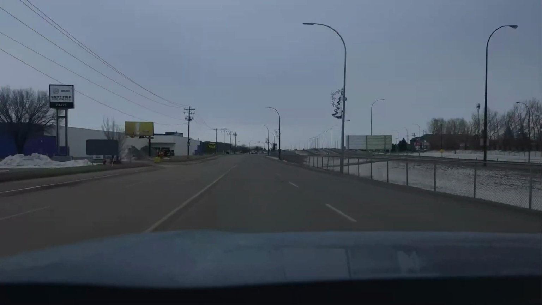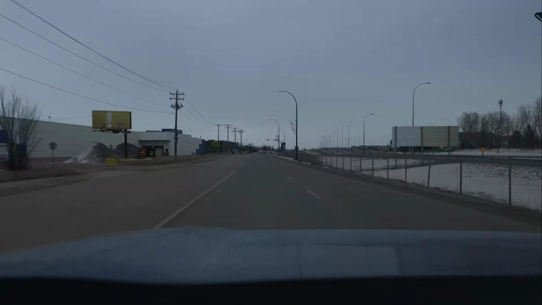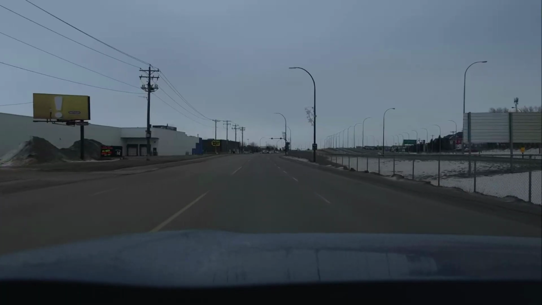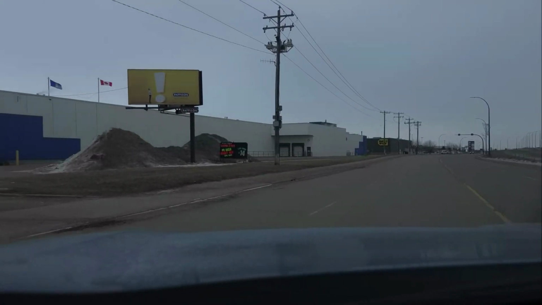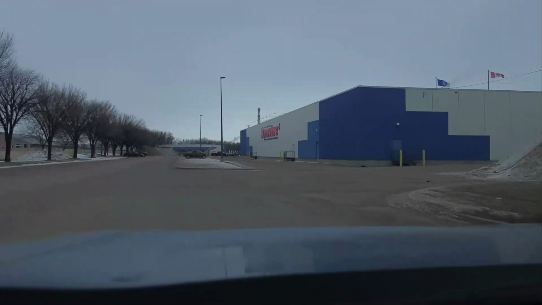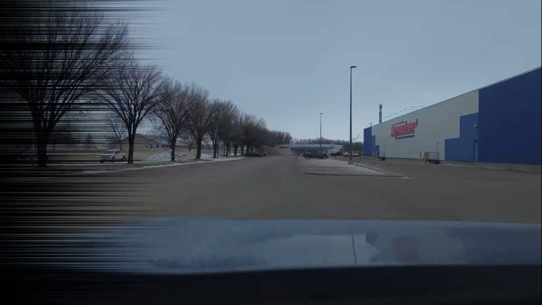Turning into the parking lot here, I'm going to check my mirrors and my blind spot on the left and signal. I'm going to slow down. I see my approach for the parking lot. I'm going to yield to any oncoming traffic. I have no oncoming traffic. I'm going to look over my left shoulder one more time and then turn into the parking lot.